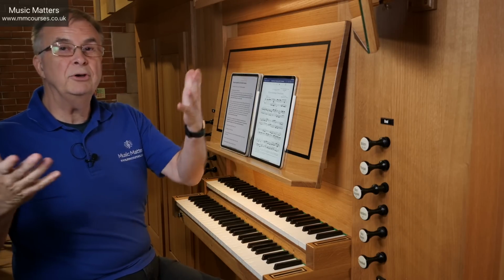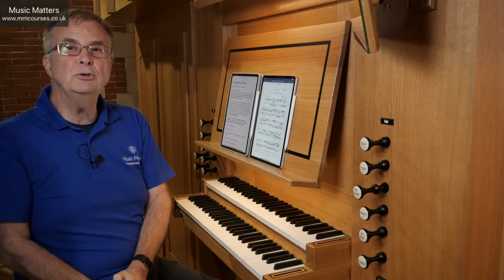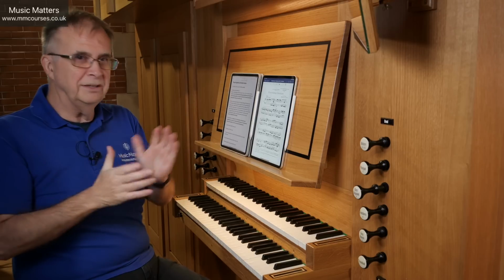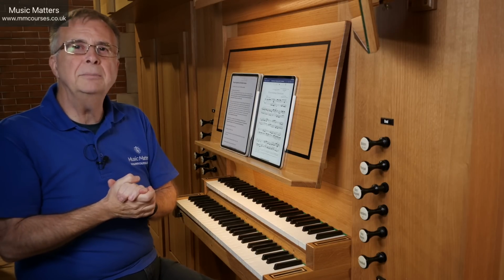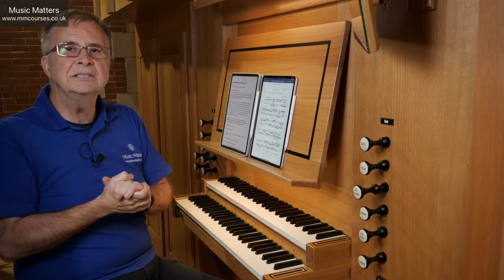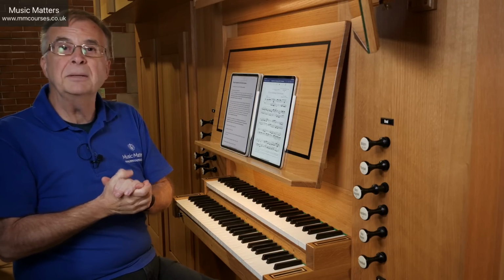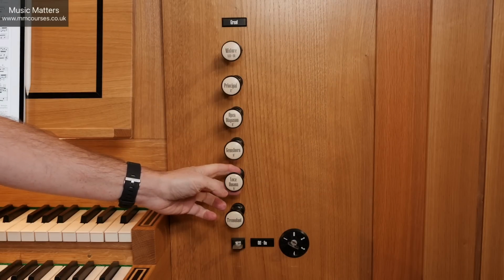For example, if you're unfortunate enough to have to officiate at the organ at somebody's funeral, you might find the funeral begins with the vicar, the priest, whatever, the minister, saying a few sentences from the Bible as the coffin is brought into the church. And then you might be expected to play while that's happening, but you need to be playing very quietly, otherwise people won't be able to hear what's being said.